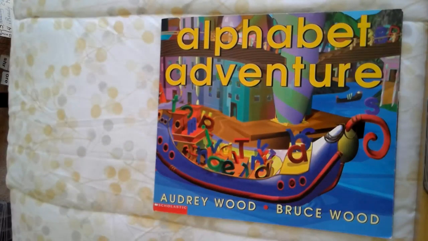Now let's think. Fiction books have characters. Do you remember what I said the characters in this book are? Makes it a little imaginative. It is. It's the letters. The letters are the characters in this story. And you can talk about how they're little and inexperienced, and yet they're working together as a team, like their training said, to solve a problem.